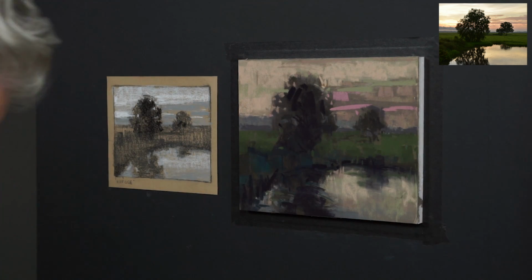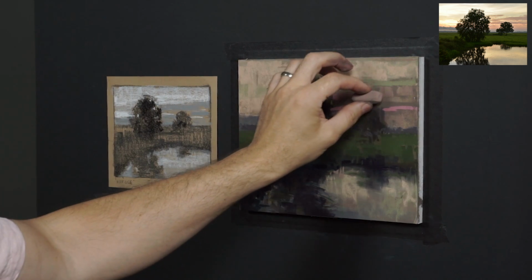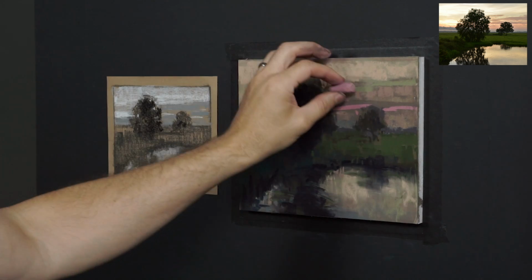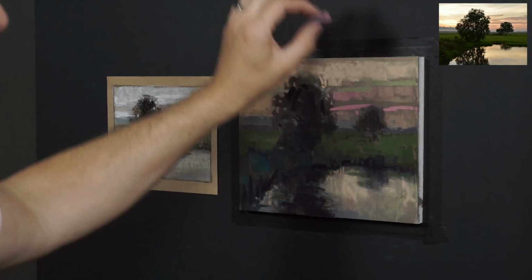I actually want to use both this color I'm holding and the neutral, the same neutral I had before. I just want to kind of fuse them together. A little bit darker. Is that darker?